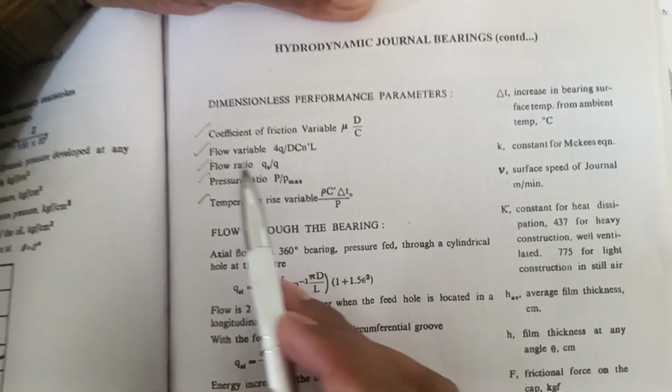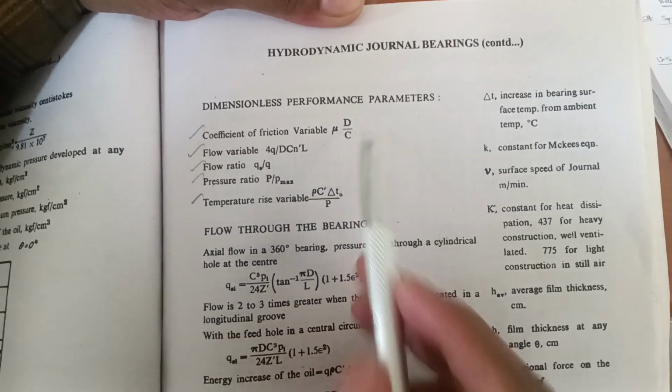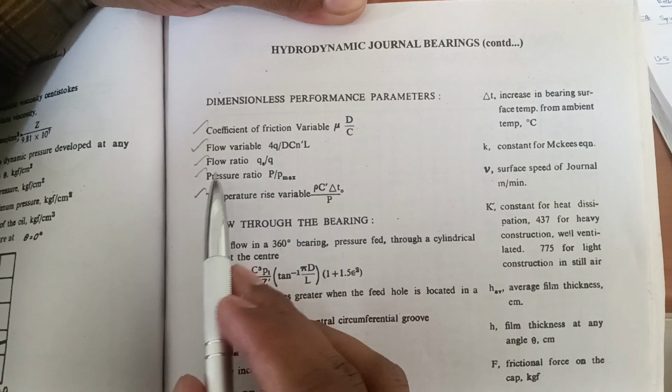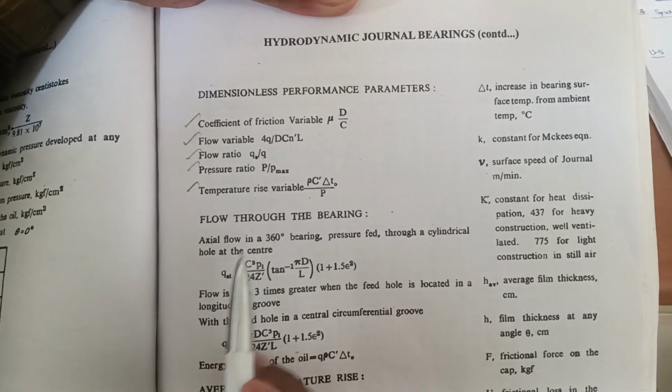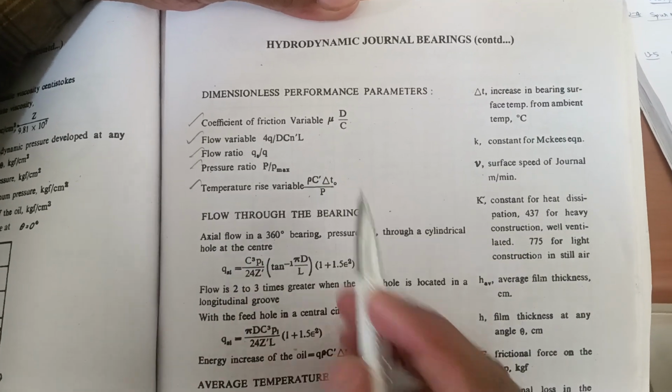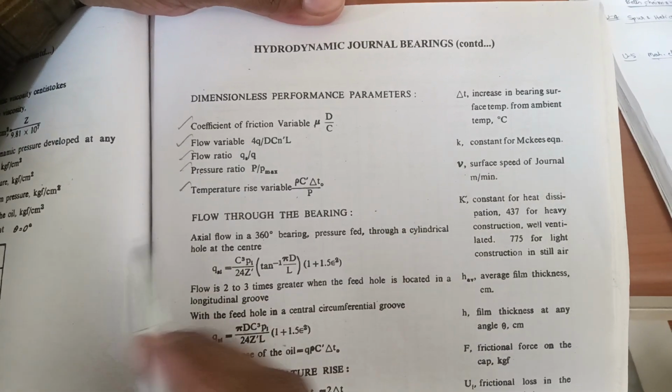Sometimes in the problems they may ask to find out the coefficient of friction variable, flow variable, flow ratio, pressure ratio, temperature ratio variable. By using these formulas you can find out, for example, this is the mu, so from this formula you can find out the coefficient of friction.